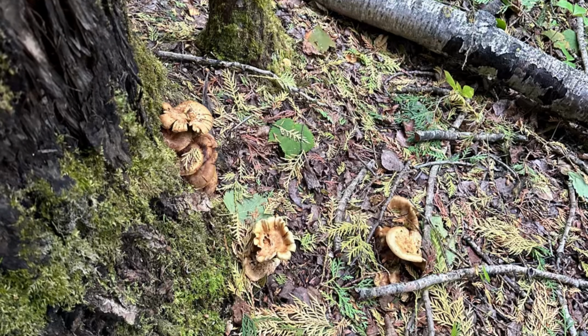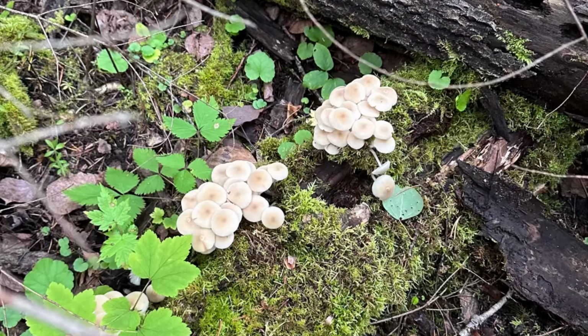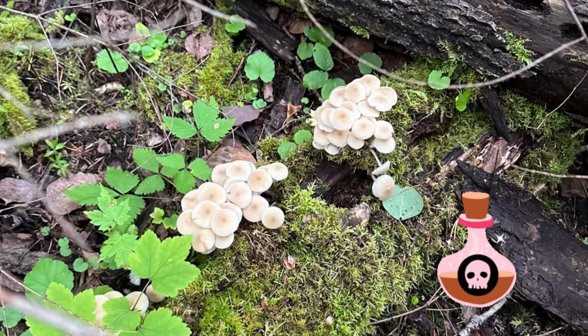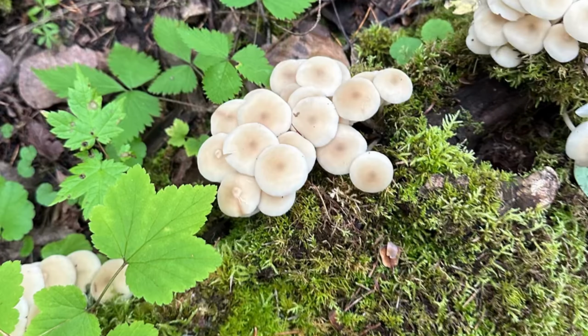When you do harvest the mushrooms, make sure to keep them separate because one variety might be poisonous or toxic and the other might not. So you don't want to group them all together, otherwise you're going to spoil the whole batch.